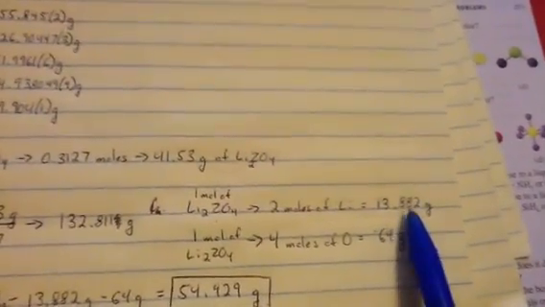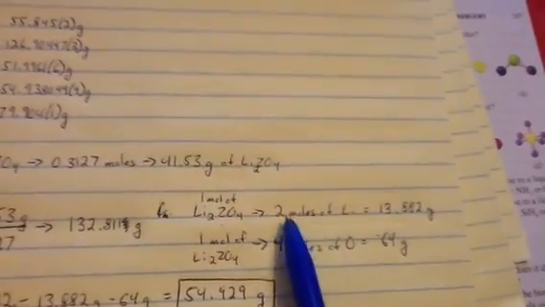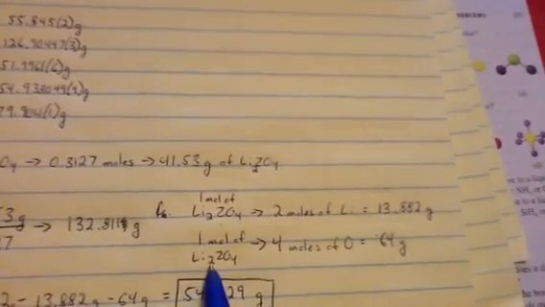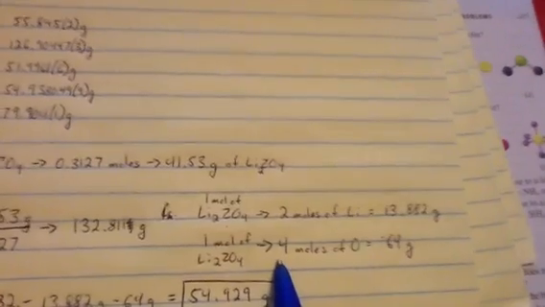Now that I know what 1 mole of Li2ZO4 has in terms of mass, I can find out other relationships. If I have 1 mole of Li2ZO4, I have 2 lithiums, so 2 moles of lithium, and I'm going to have 13.882 grams of lithium. How do I know that? Because 2 times the molar mass of lithium is 13.882 grams. On the same hand, for the oxygen, I have O4 in 1 mole of Li2ZO4, so I have 4 moles of oxygen. So I should have 64 grams.